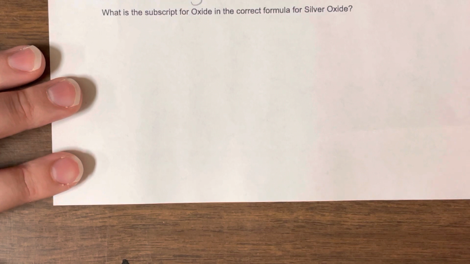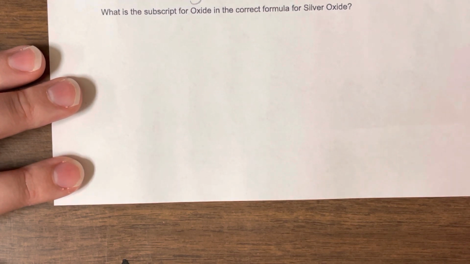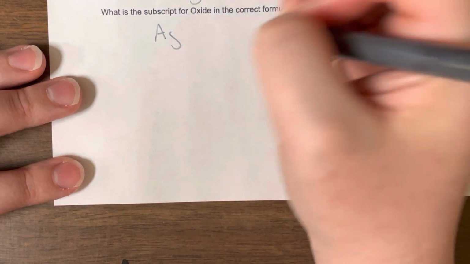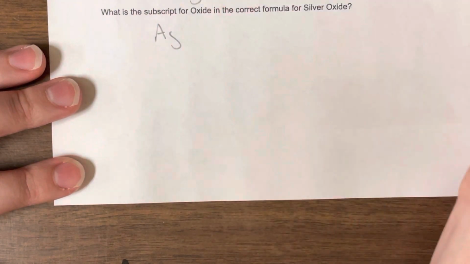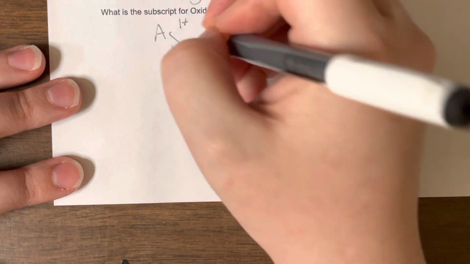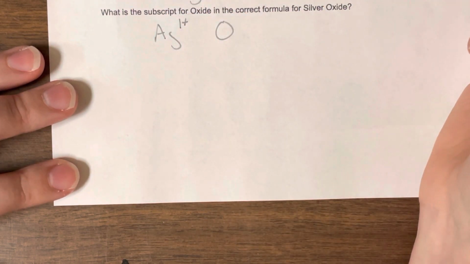What is the subscript for oxide in the correct formula for silver oxide? Silver has the symbol Ag. It's part of Cadmium, so I need to have memorized that charge. Silver's charge is positive 1. Oxide is secretly oxygen. Oxygen has the symbol O.